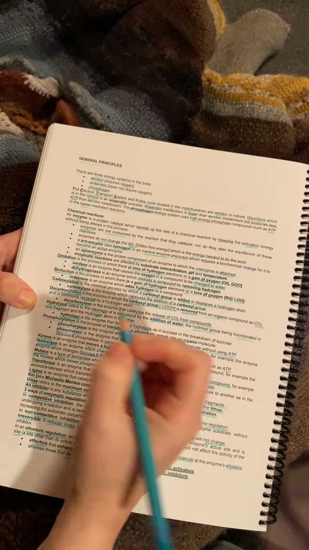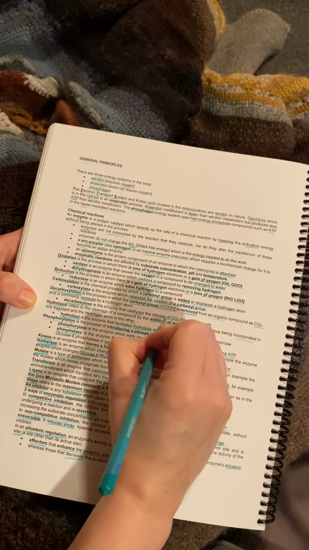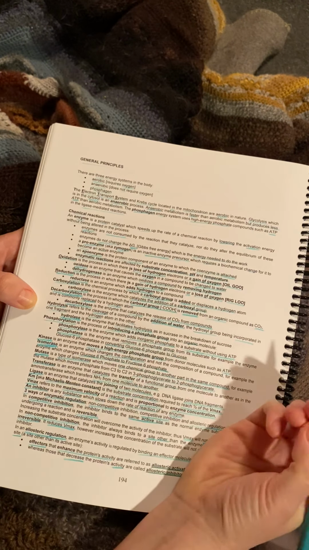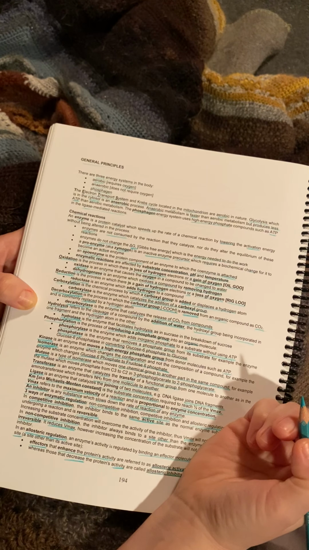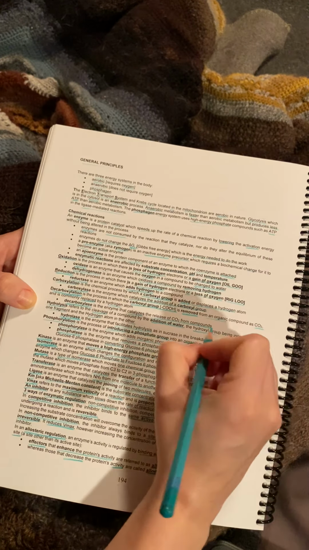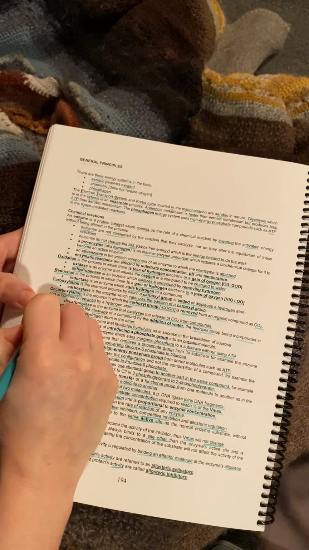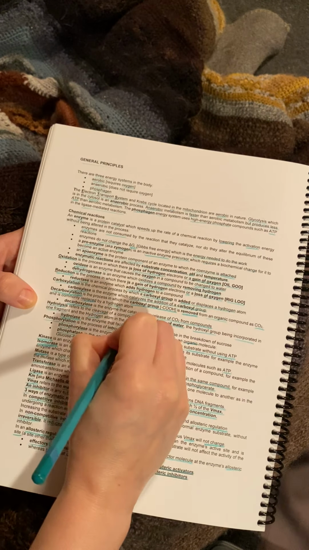Hydrolysis refers to the cleavage of a compound by the addition of water. The hydroxyl group being incorporated in one fragment and the hydrogen in the other.